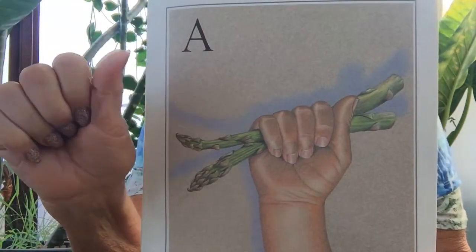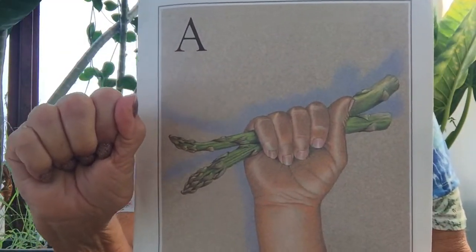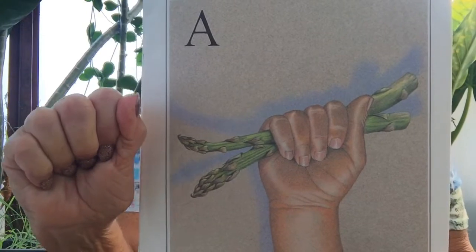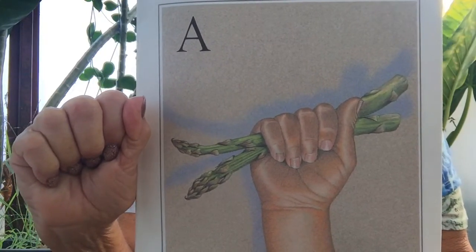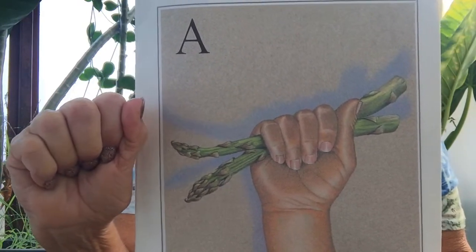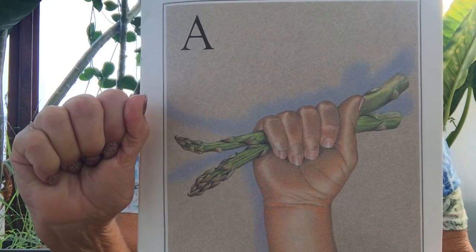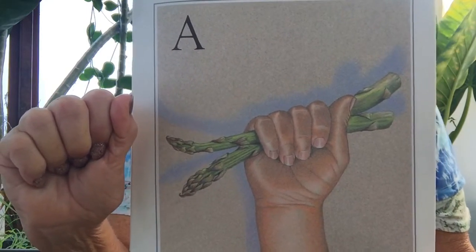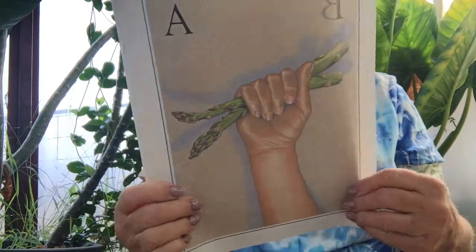So you take your A, make a fist, put your thumb right up, and that's the letter A. What does the A say? A, A, A. Yes, an A says A, A, A.